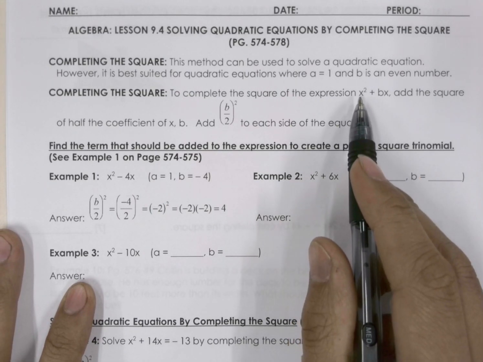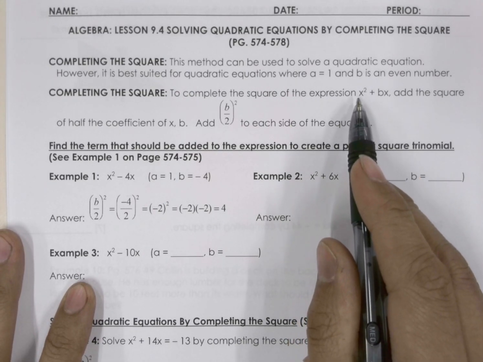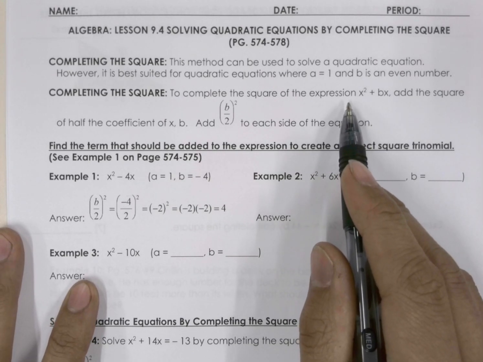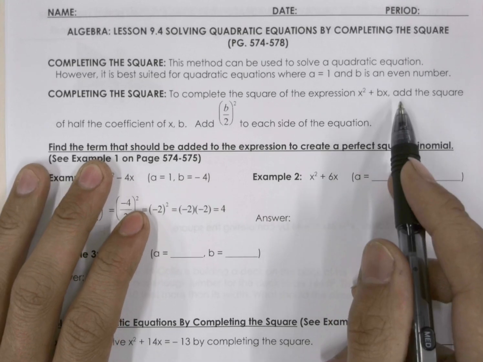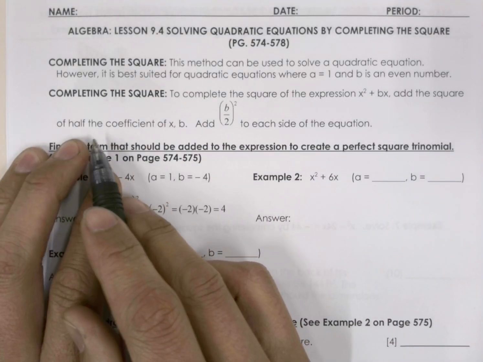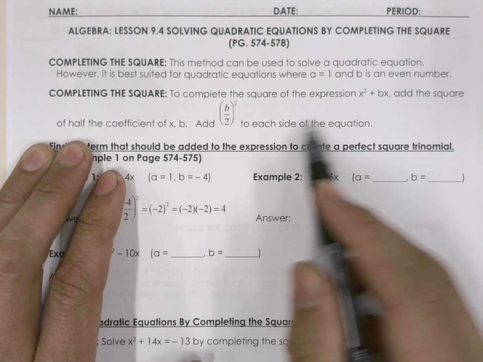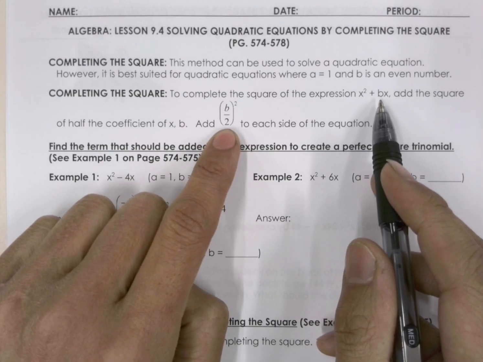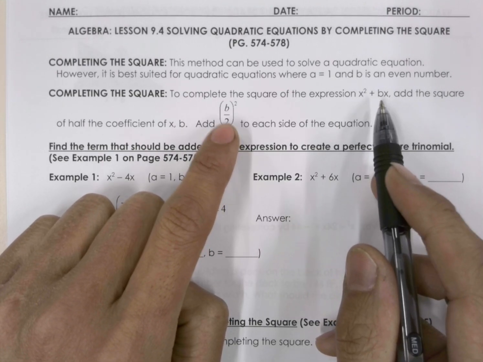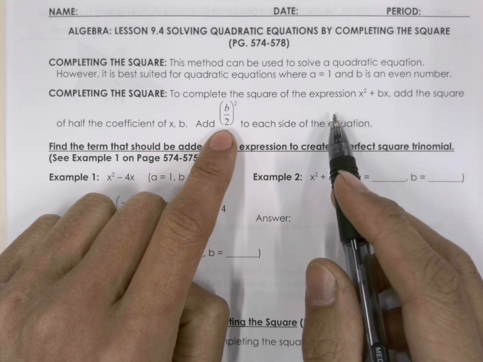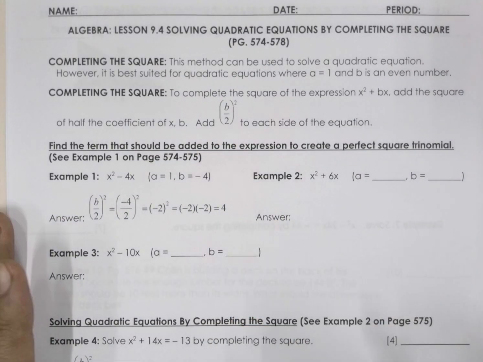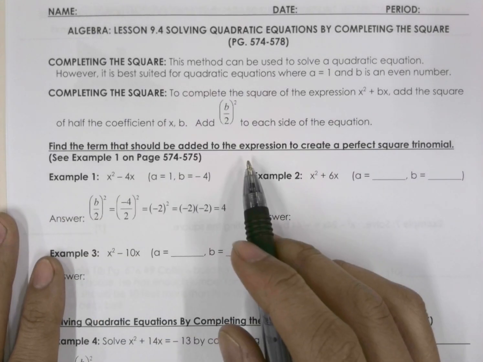Here you can see that a is 1, the coefficient in front of the x squared, and b, let's assume, is an even number. So what we do is we add half of the coefficient of x. We add half of b, squared, to each side of the equation. And that's it. Let's take a look at an example, because that's a bit of a fuzzy description.